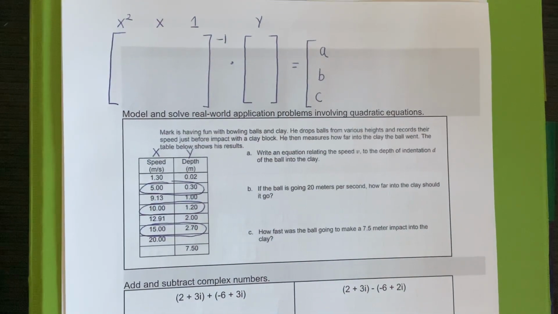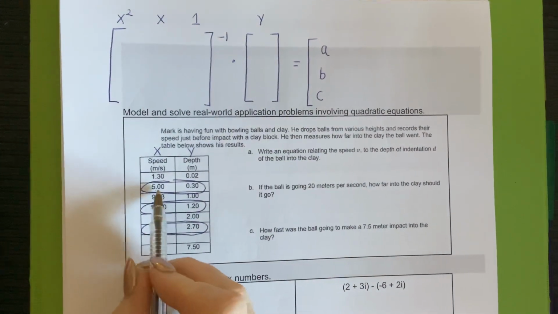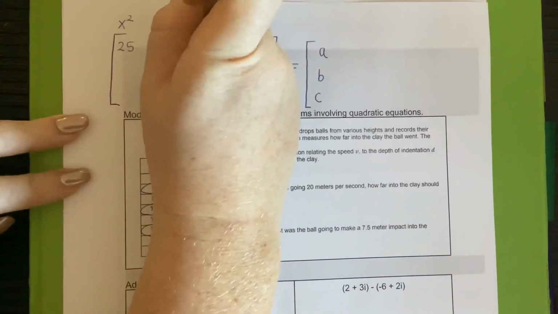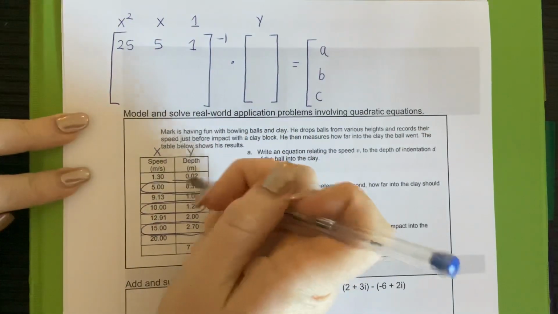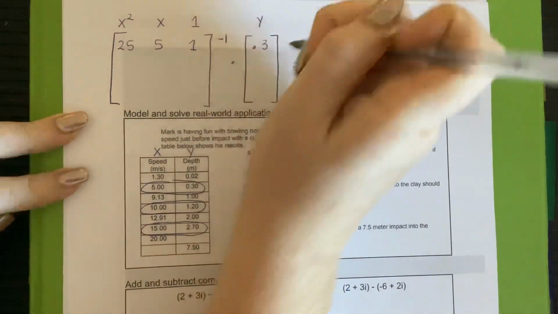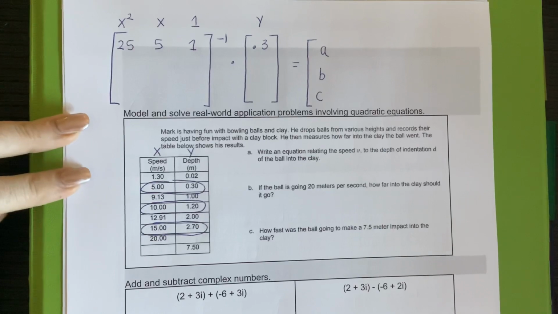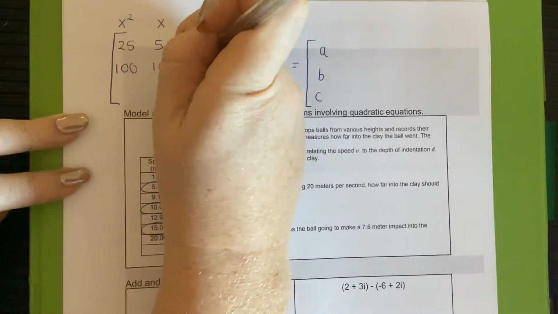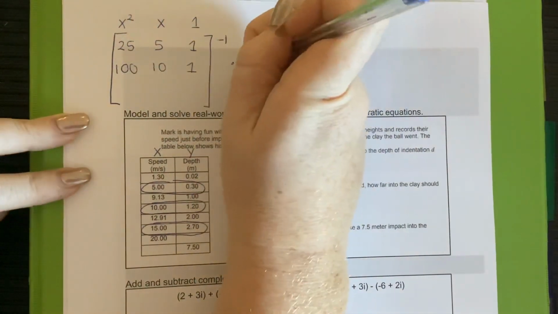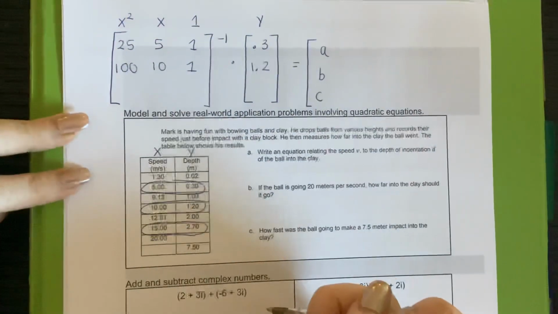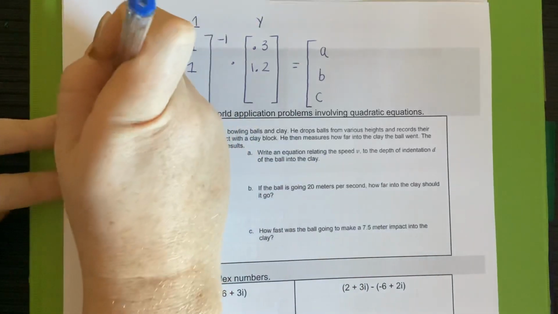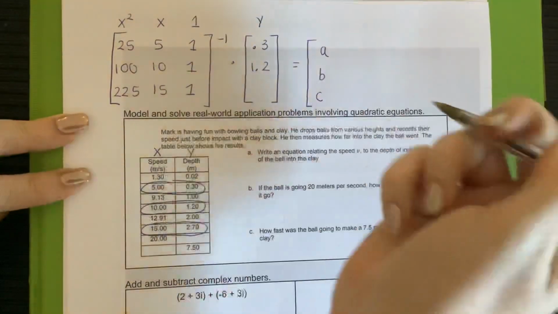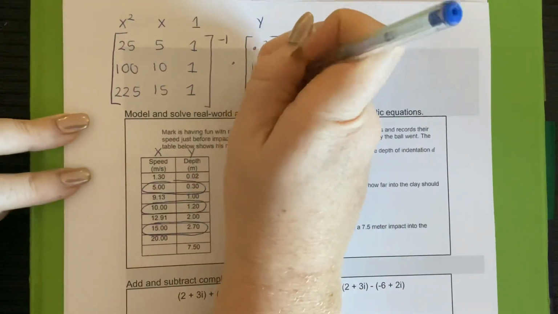All right, so if I picked these, 5 squared is 25, then 5, then 1. The y that's associated with that is 0.3. Then we go on to the next one. 10 squared is 100, and then 10, and then 1. And then that number is 1.2. And then you go on to the last one. 15 squared is 225, and then 15, and then 1. And so this number is 2.7.